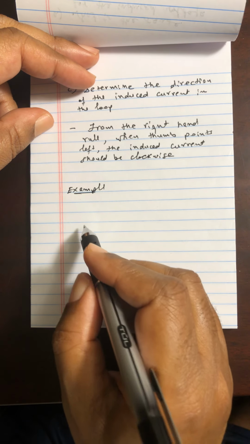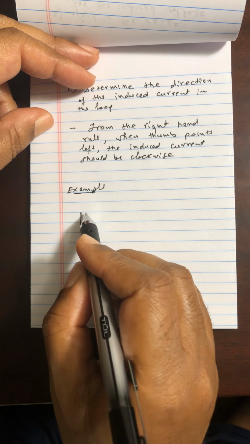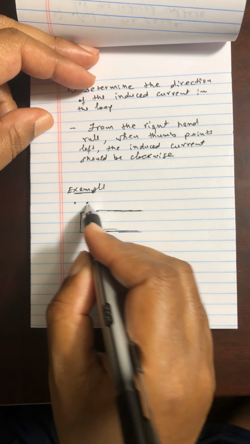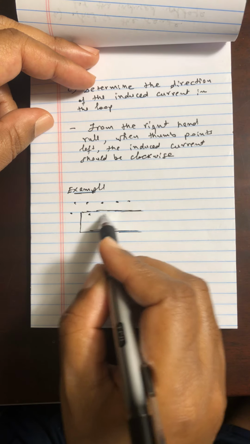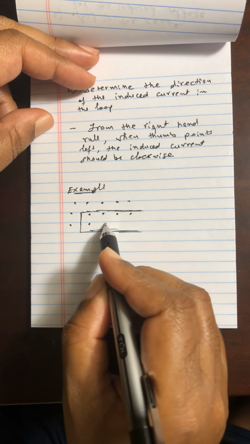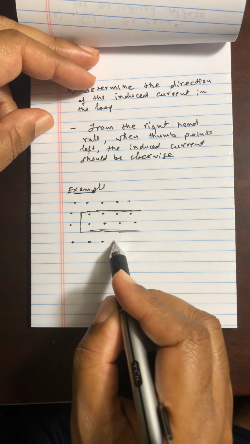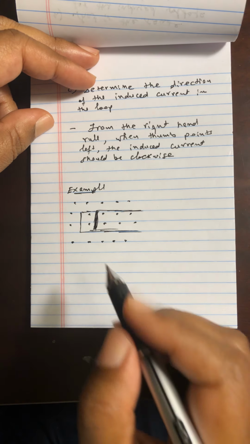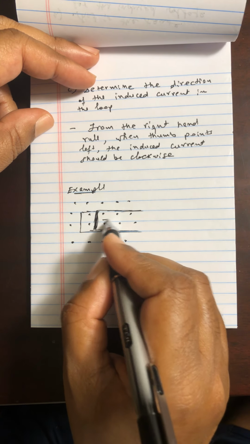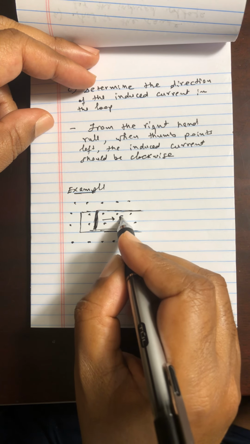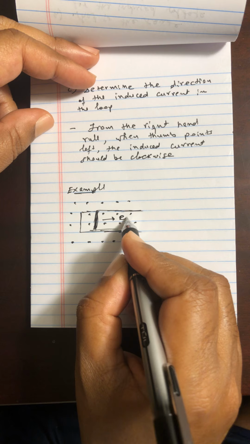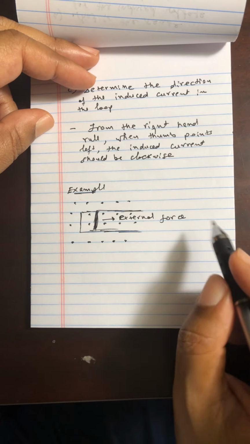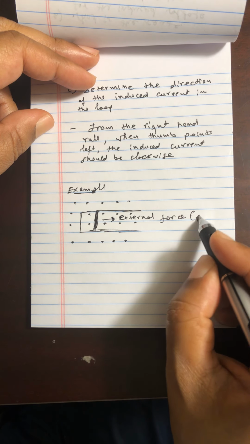Now suppose we have a U-shaped conductor like this, and let's say that's placed in a magnetic field that is perpendicularly out like this. All right, and then let's say we have this rod over here. Now suppose this is pulled, let's say, to the right with an external force.